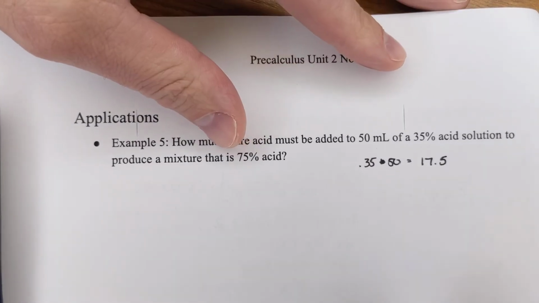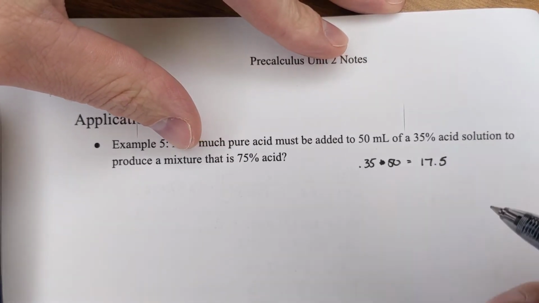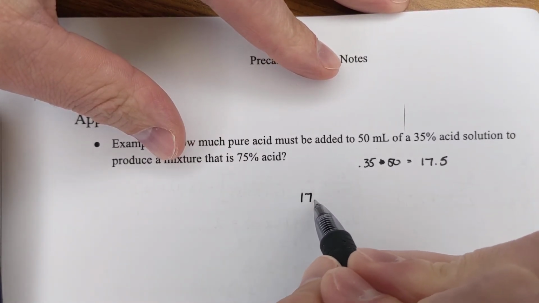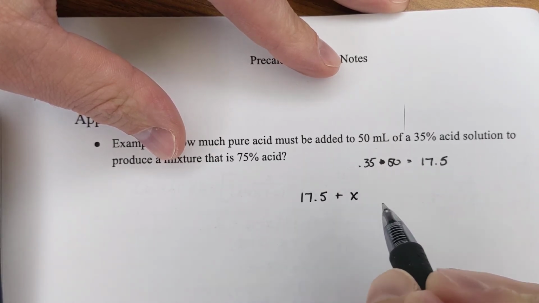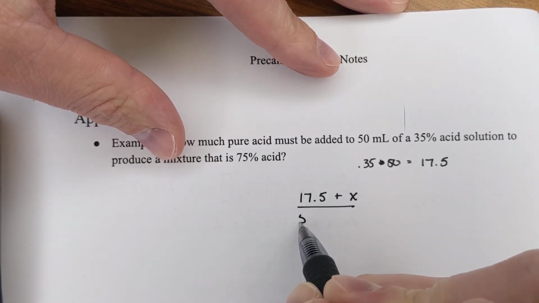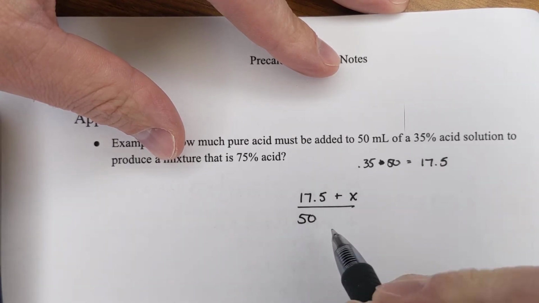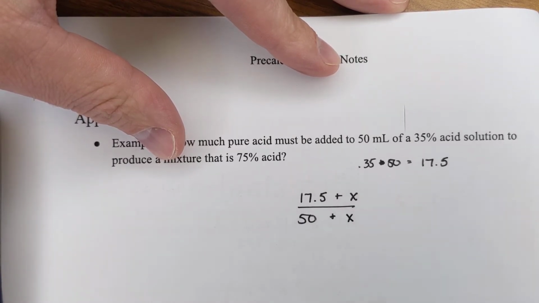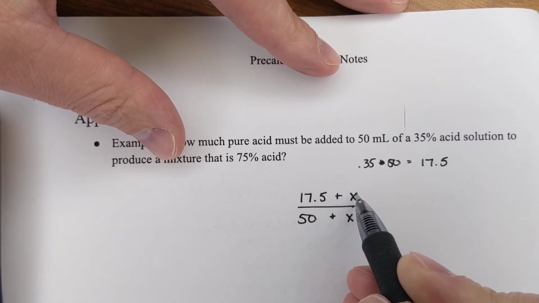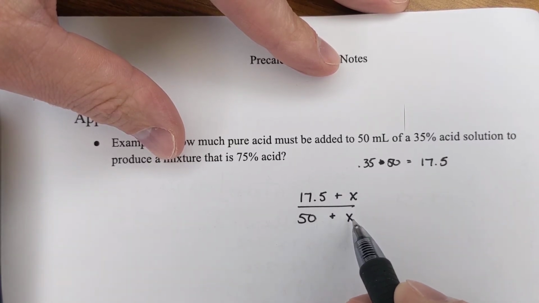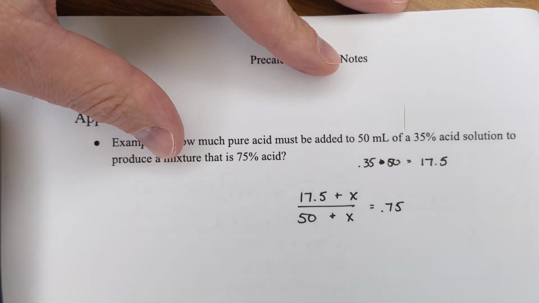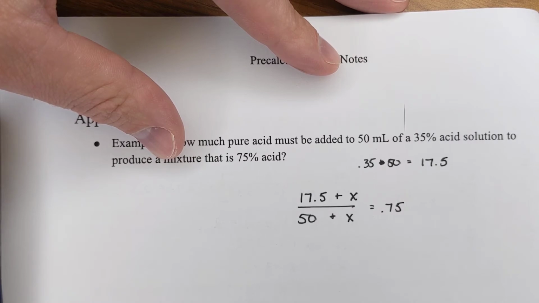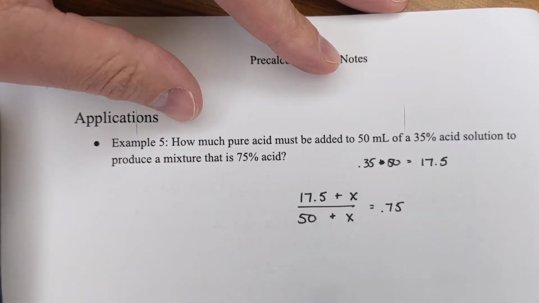and I want to end up at 75% acid. And if I'm adding pure acid, here's how the math works. So I have 17.5 mils of acid. I'm going to add some more. On bottom, I have 50 mils currently, and since I'm adding pure acid, whatever volume of acid I add also goes into the total volume, and this needs to equal 0.75 or 3/4 because I want it to be 75% acid.